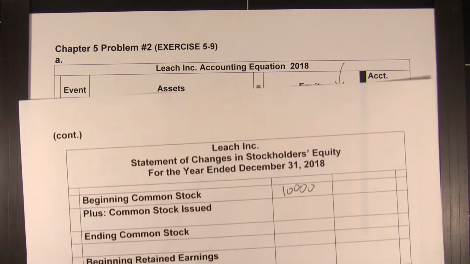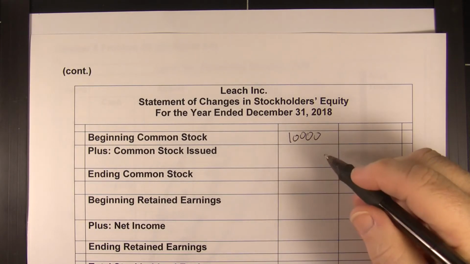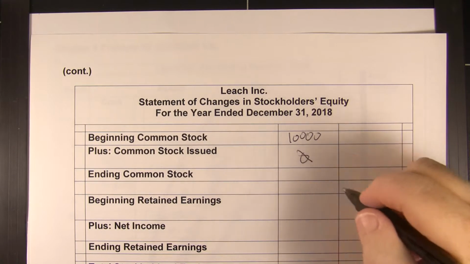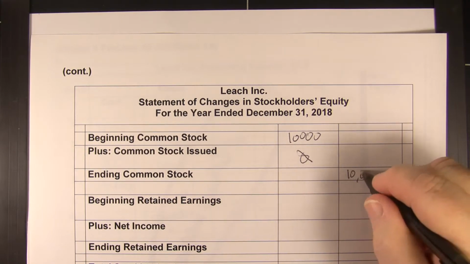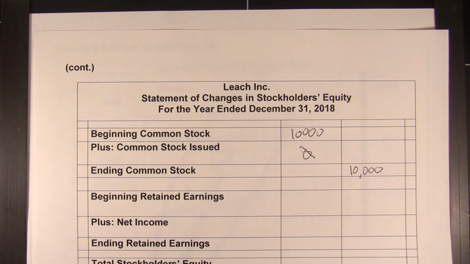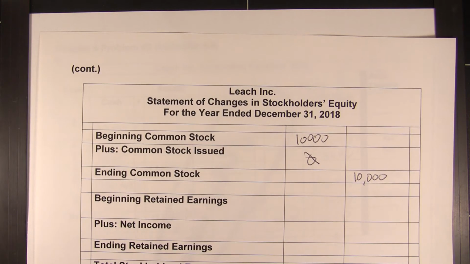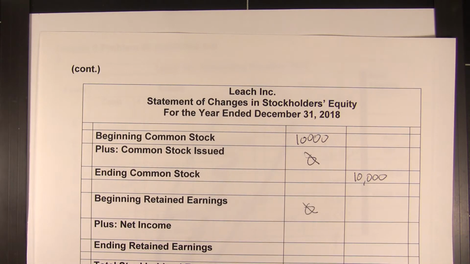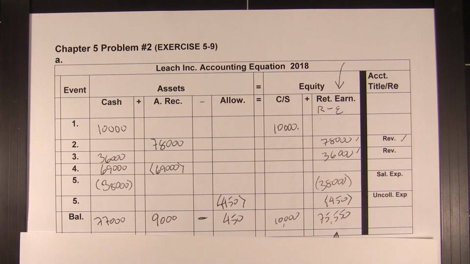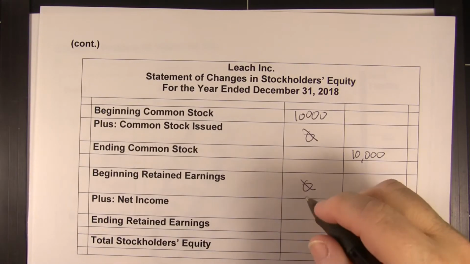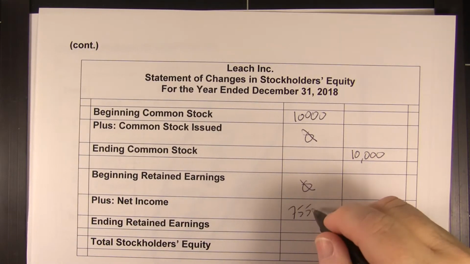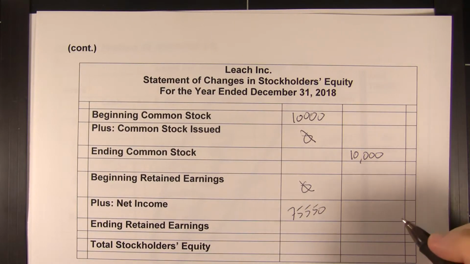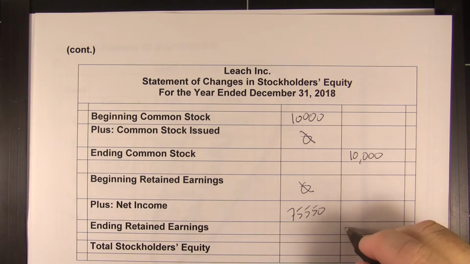If we had sold more common stock, we would have added it in, but we didn't. So beginning plus what we sold, 0, is ending. This was our first year of operations, so our beginning retained earnings was 0. Our net income is 75,550. So our ending retained earnings is 75,550.